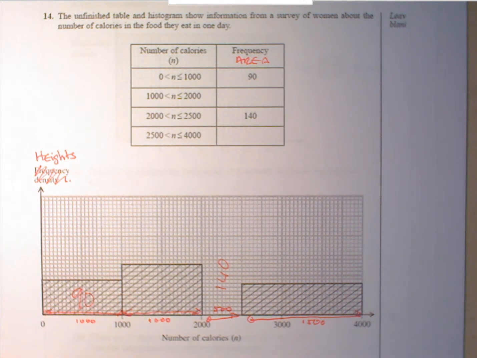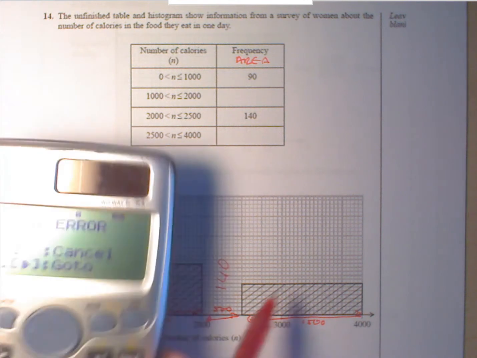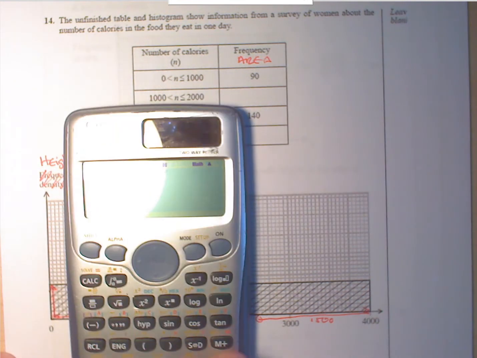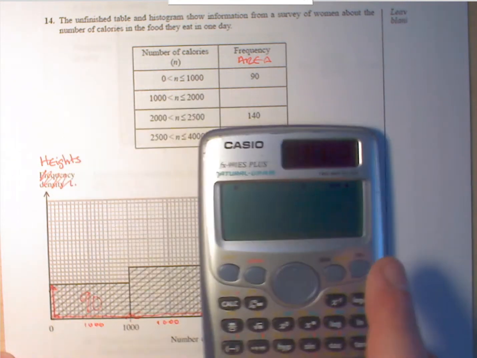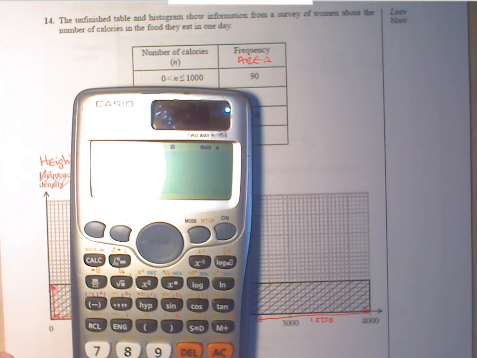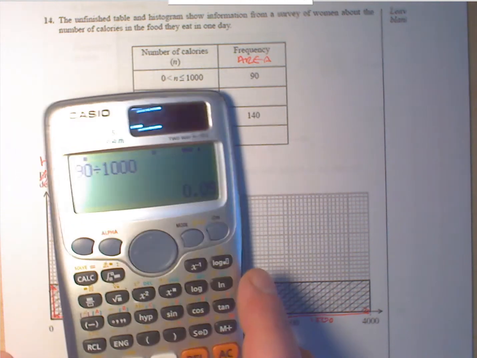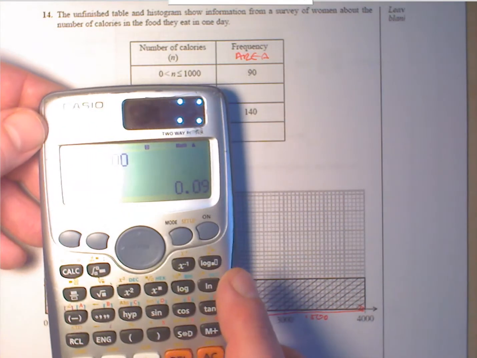We're going to need some heights, because height times the width is going to give us the area. So I need to ask myself what multiplies with 1,000 to give me 90. And I've got the calculator, and now you might say, do I do 90 divided by 1,000 or 1,000 divided by 90? Well, if you do 90 divided by 1,000, you get 0.09.